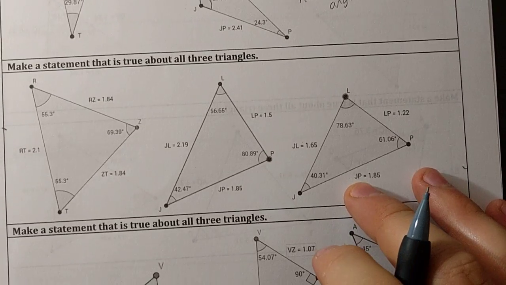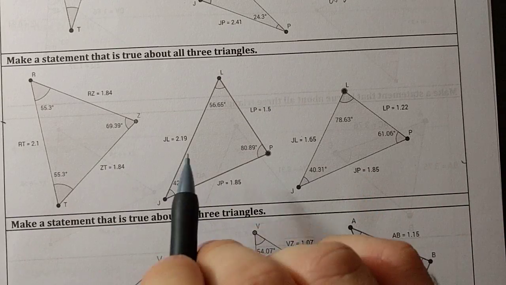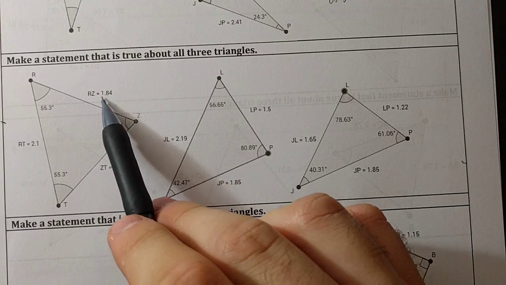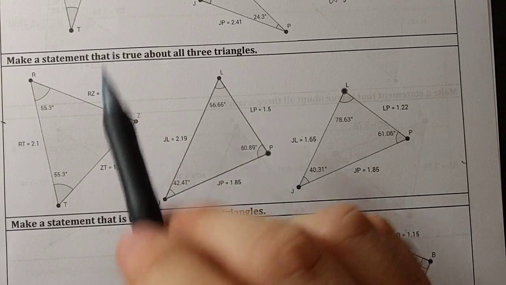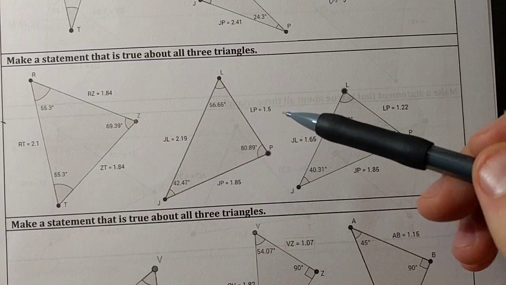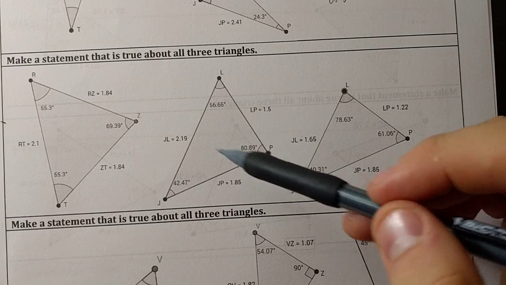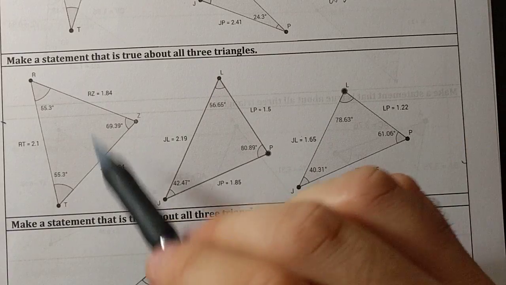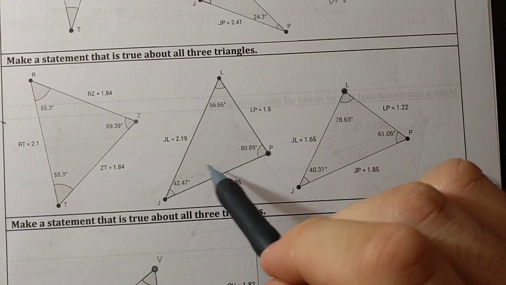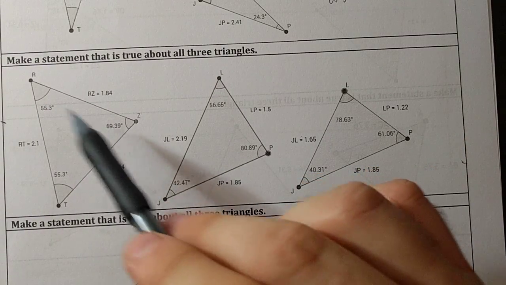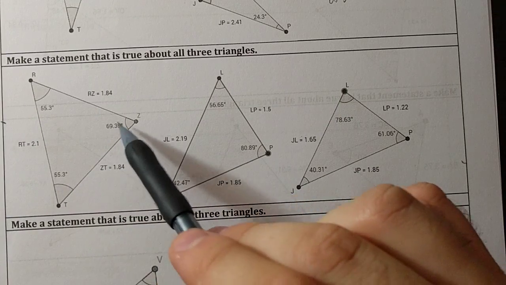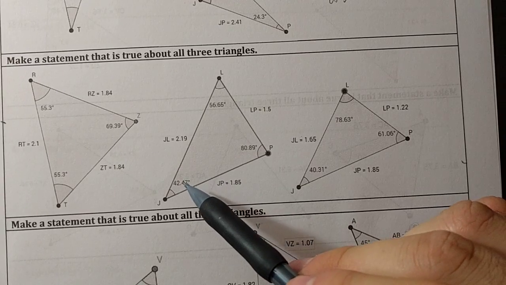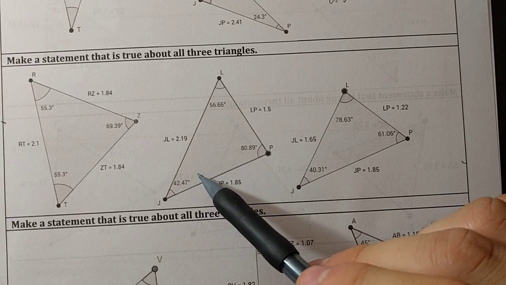The next box, we have three triangles again. If we check the first one, we have two side lengths that are the same. Let's see if that pattern continues here. 1.5, 1.85, 2.19. This triangle has no side lengths that are congruent, so that pattern will fall short again. If you look at the angles though, we have three angles all below 90 in this first one, so they're all acute angles, three of them. If that pattern continues, we could probably make a statement about that. Let's check to see if the other two triangles have the same thing.